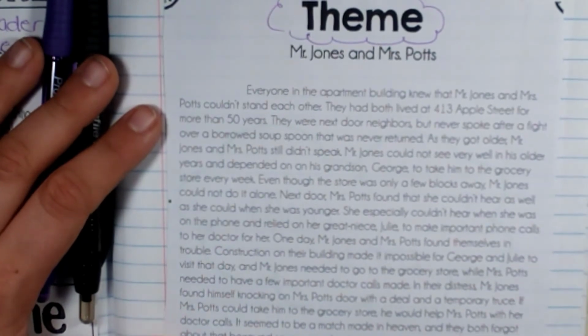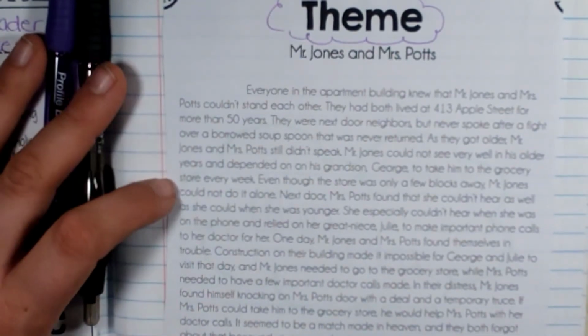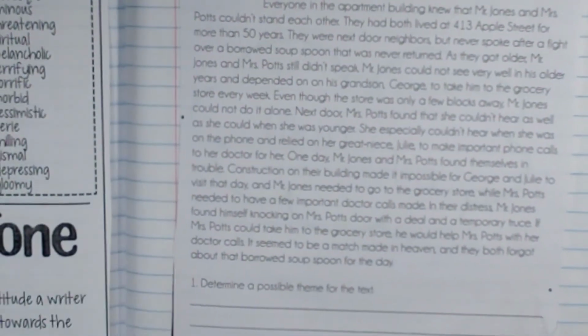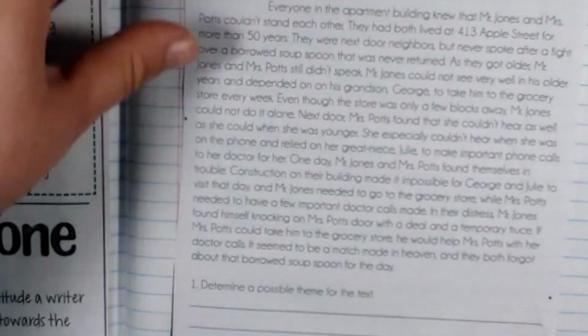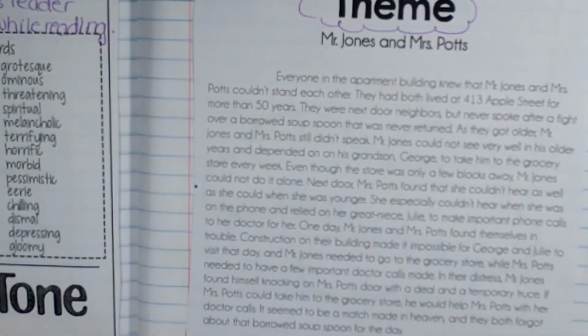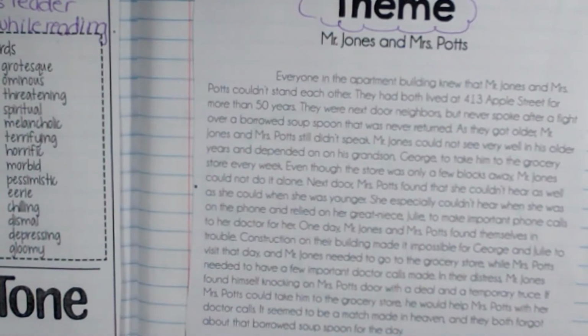I am going to have you answer the second question as our assignment. But I am going to give you the theme, and I want you to provide the evidence from the text. And that will be your assignment.